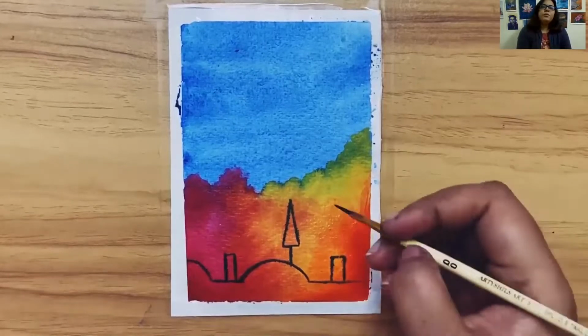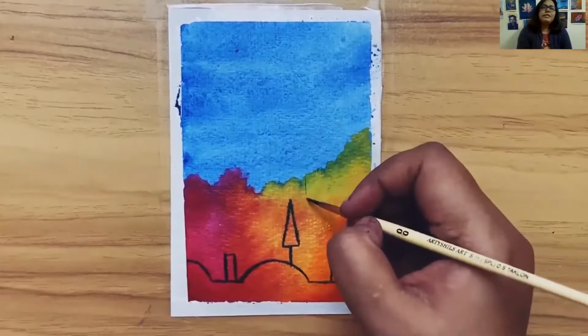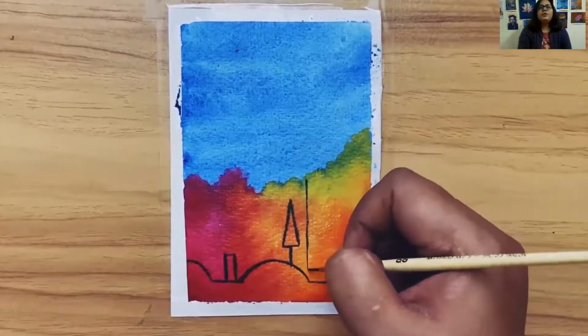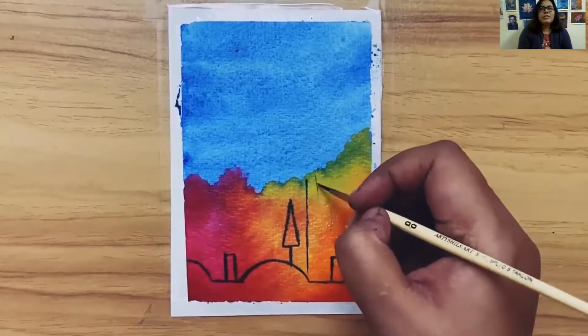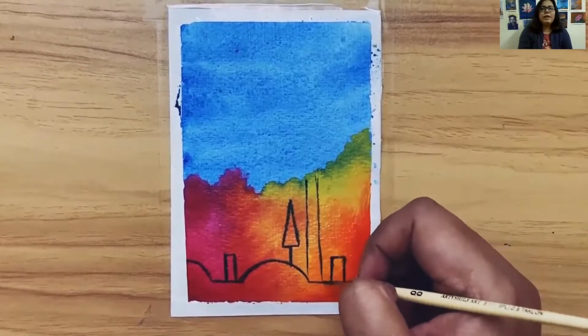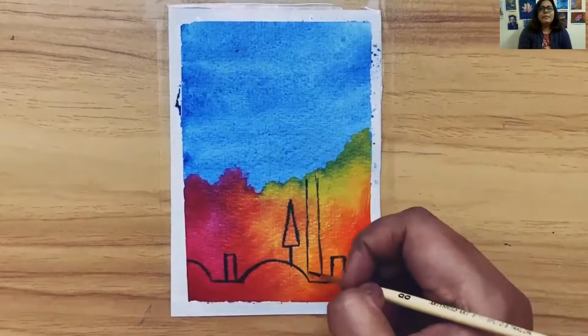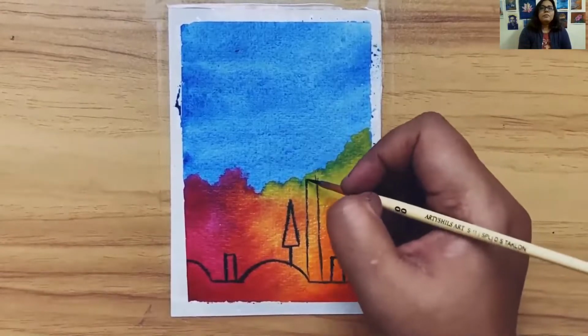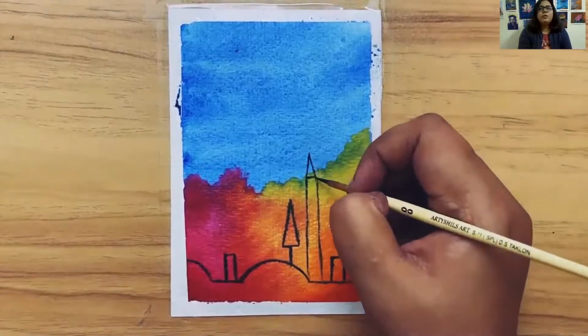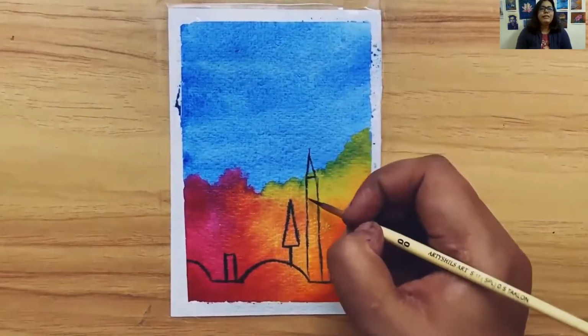Okay. You can make some additional structures of your own as well if you want to. Or you can draw less number of structures also. It's completely dependent on you. I am drawing this huge minar here. Okay, it's like a minar. I'm drawing one here. It's completely optional. If you want, you can draw this. This will just add beauty to your drawing, nothing else.